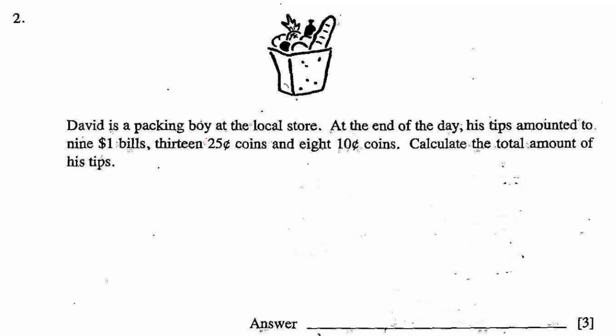So Zaria, how are we gonna answer this? How are we gonna figure out the total amount of his tips? Zaria? Yes, sir. How are we gonna get the total amount of his tips? Add all the coins.